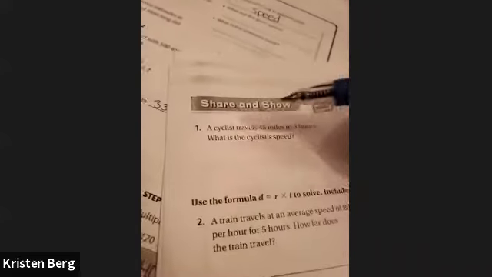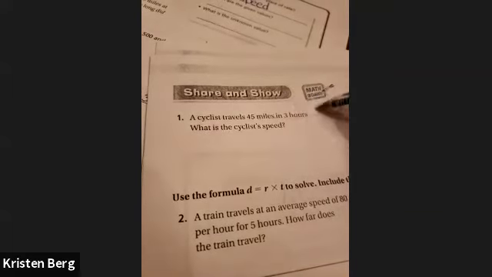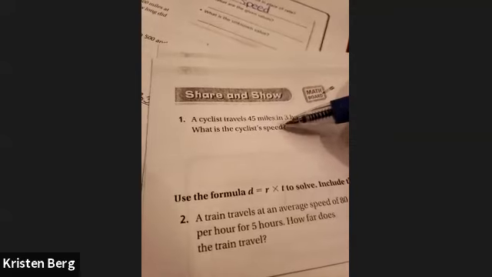All right, same thing here. We're just going to plug in numbers for our formula. So remember, what is the formula? It is going to be D equals R times T. So now we get to read this. A cyclist travels 45 miles in 3 hours. What is the speed? We don't know the speed, so we don't know the R in this case, but we do know what the D is. The distance is 45 miles and the time was 3 hours.